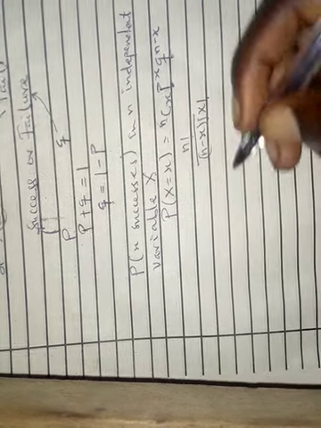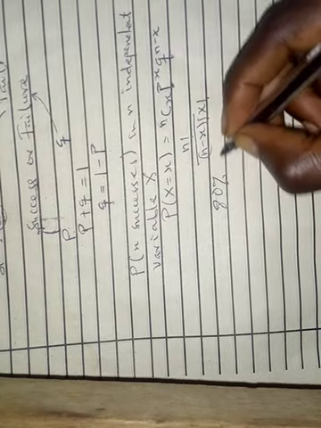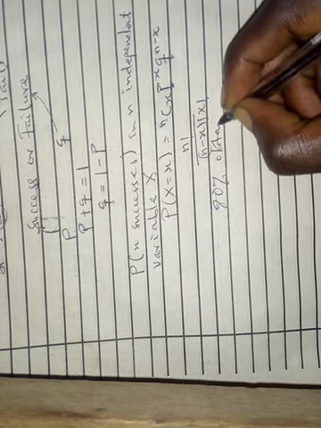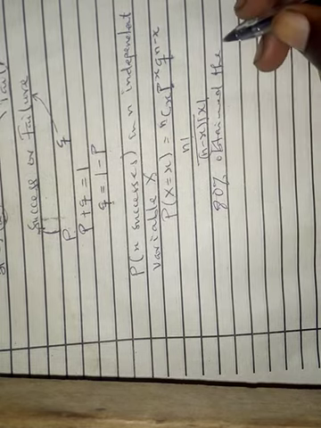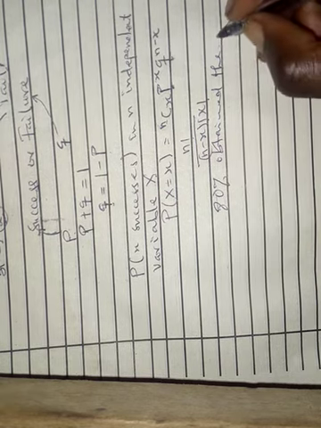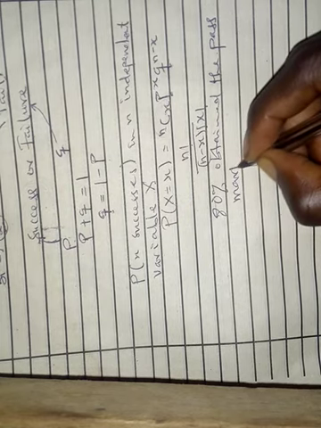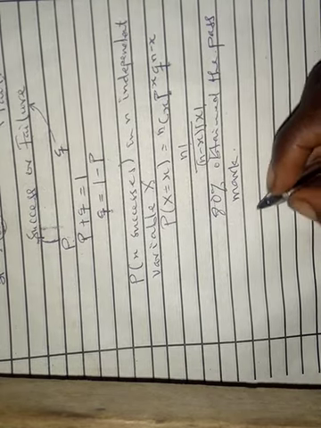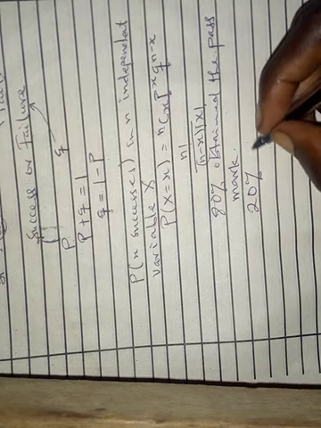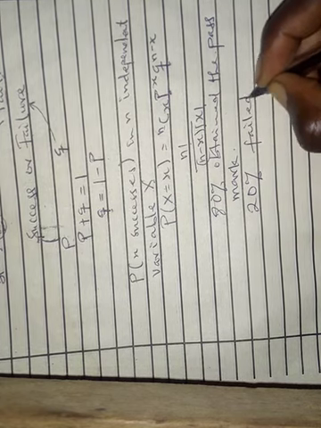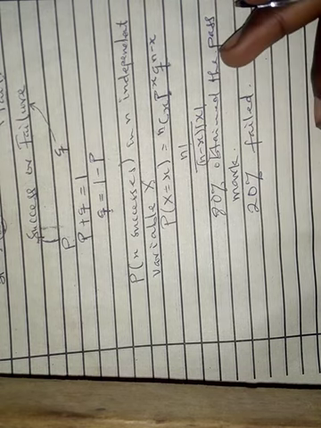Let's say in an examination, if 80% of them obtain the pass mark, definitely the other 20% are going to fail.